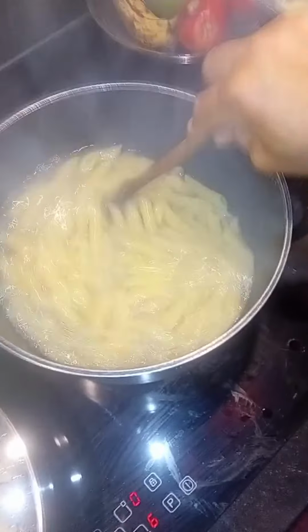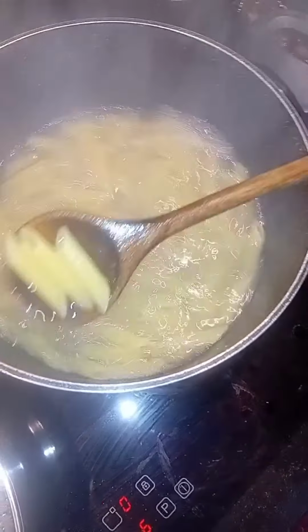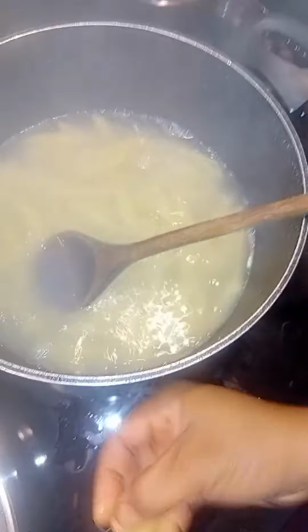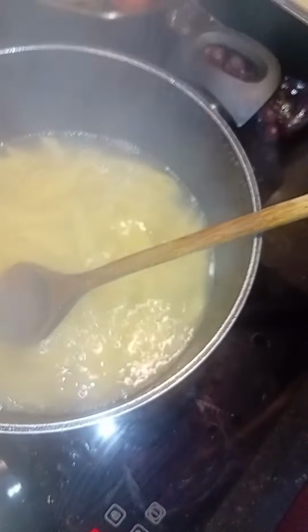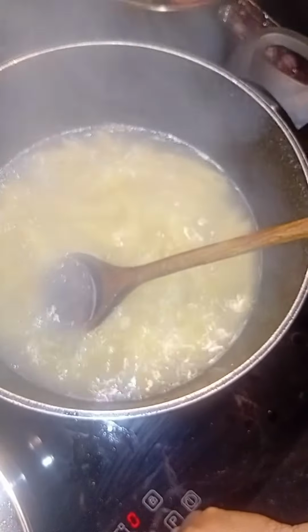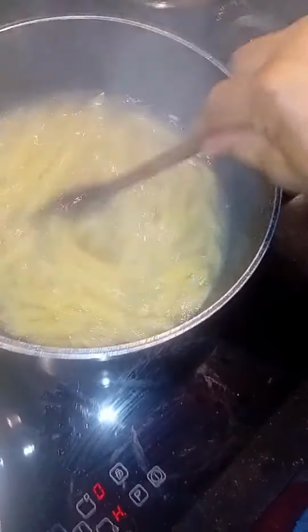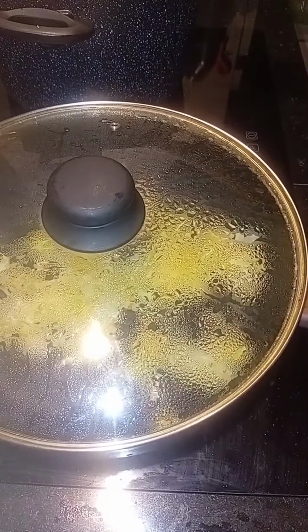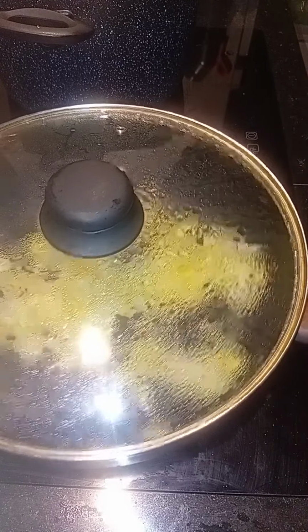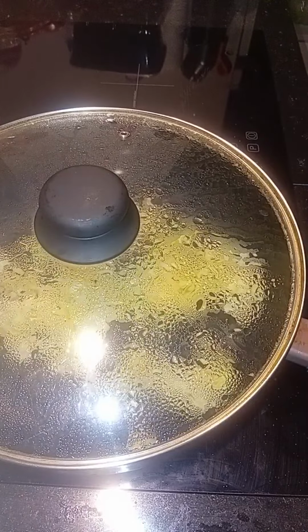So here we go. Our pasta is cooking. Remember, we are cooking the pasta halfway. We are cooking the pasta 70%. So not fully done because we will still stir fry. So at this point, the pasta is 70% done. So I will remove it from the heat and sieve out the water. I will rinse it with some cold water so that it will stop cooking at this point.